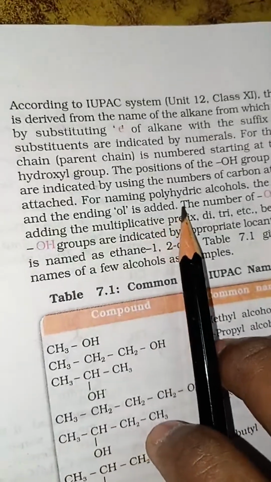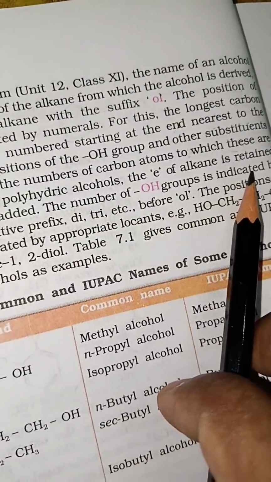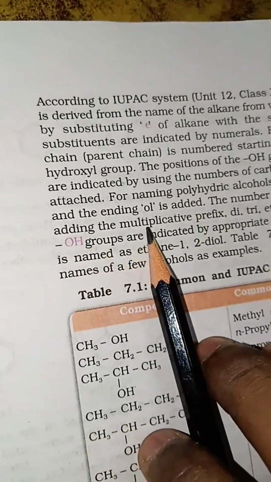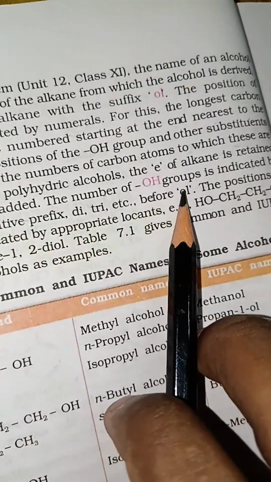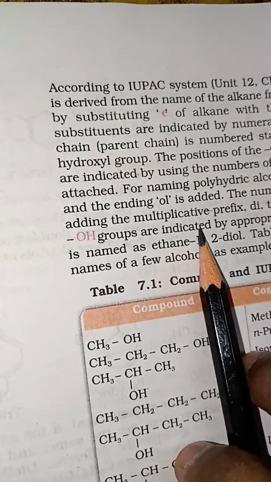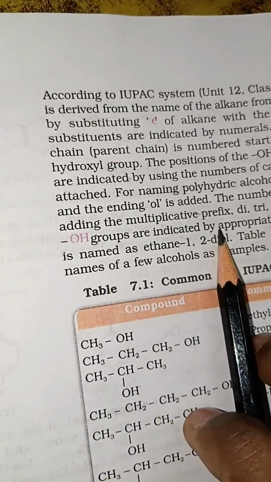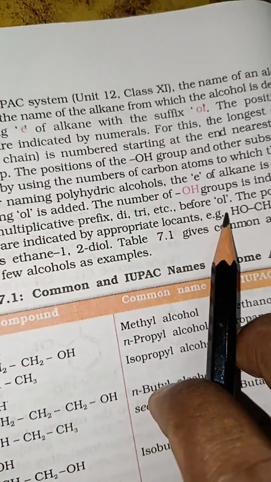For naming polyhydric alcohols, the e of the alkane is retained and the ending ol is added. The number of OH groups is indicated by adding the multiplicative prefix di, tri, etc. before ol.